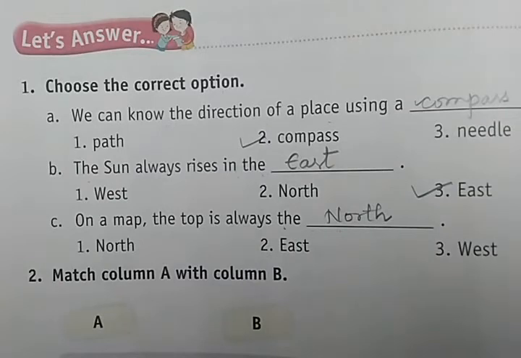So we can use the compass to measure the directions, to know the directions. That's called a compass, an instrument with which we can see the directions.